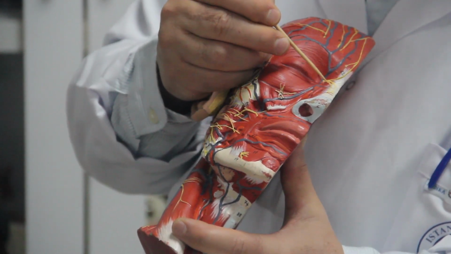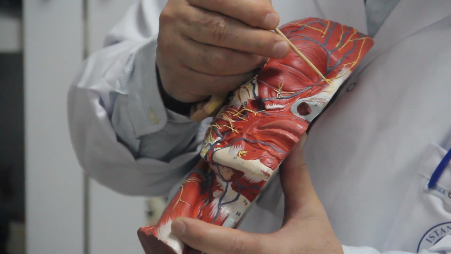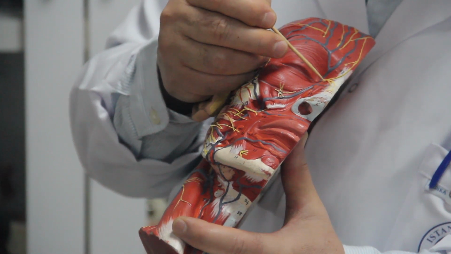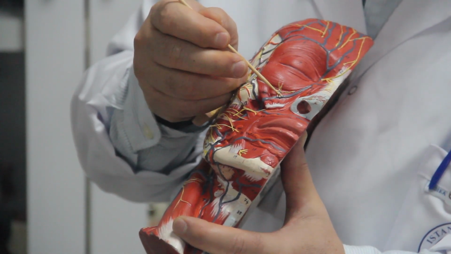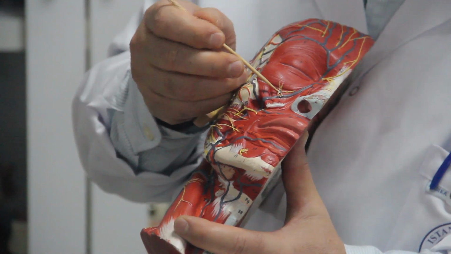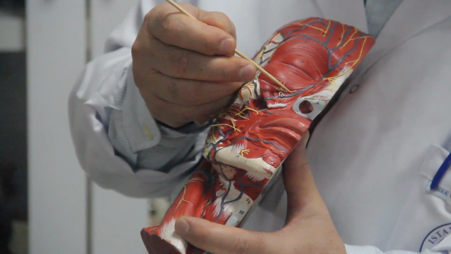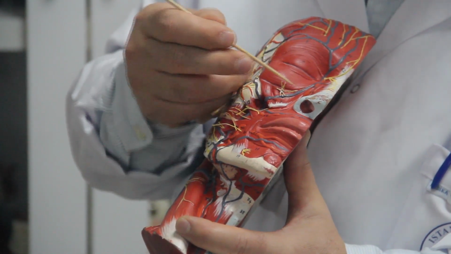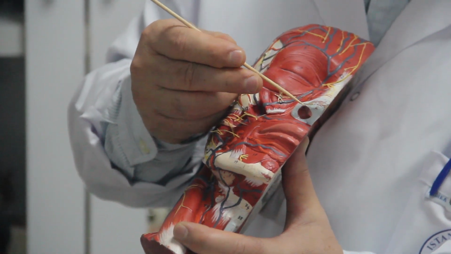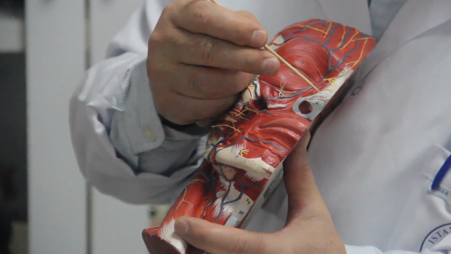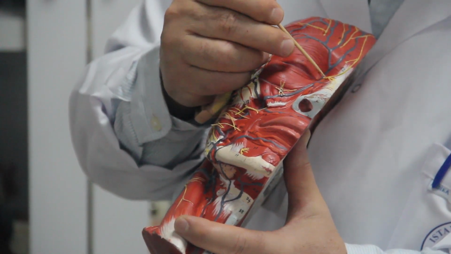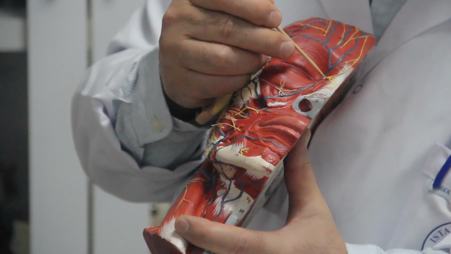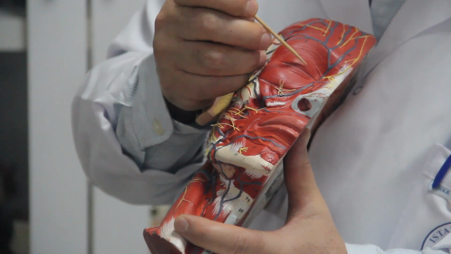This one here is the infratrochlear. And the third nerve is the infraorbital. Infraorbital is a branch of the maxillary nerve. So the maxillary nerve gives off nasal branches, and it supplies the alar part, the apex of the nose, and a very small amount of the dorsum. Most of the dorsum of the nose is supplied by the infratrochlear and external nasal.